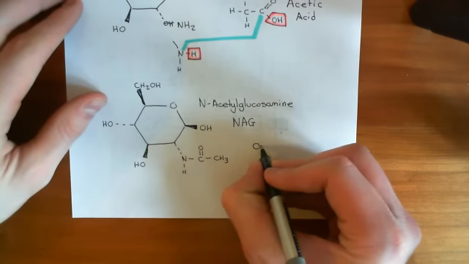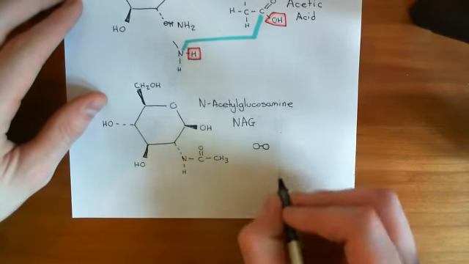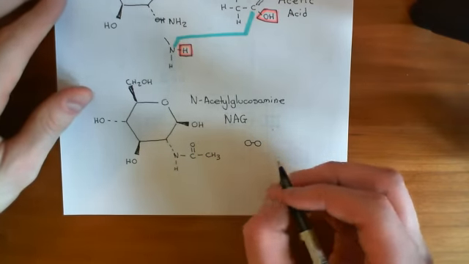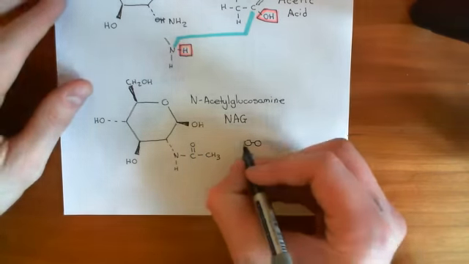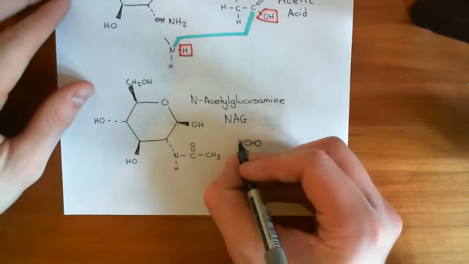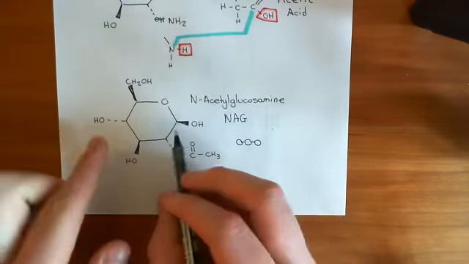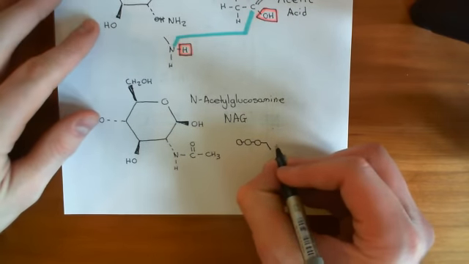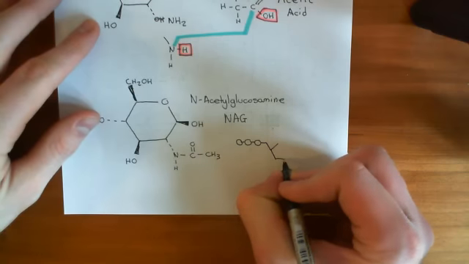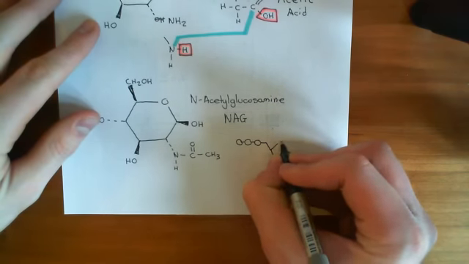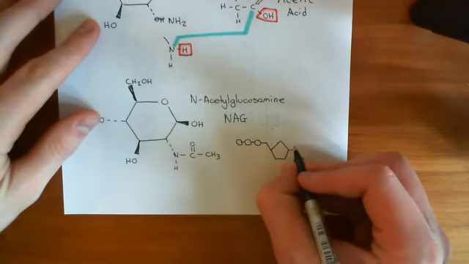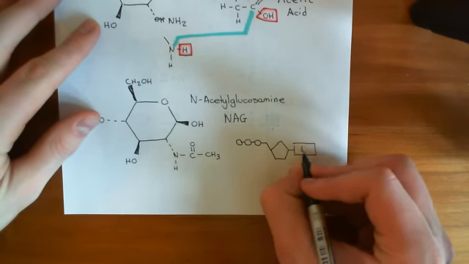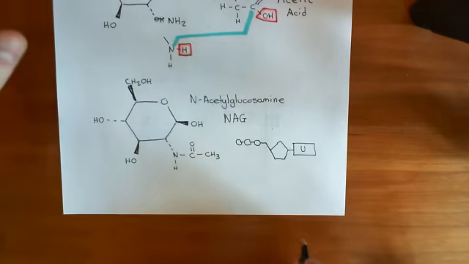UDP stands for uracil diphosphate, okay? Actually, the way you're going to bring it on is you're going to bring on UTP. The way you're going to bind it initially to the NAG is you're going to have UTP. So I'll draw UTP initially. Uridine triphosphate is what it stands for, and basically it consists of a uridine nucleoside. So I'll just explain what a nucleoside is. Right, so here's the structure of UTP.